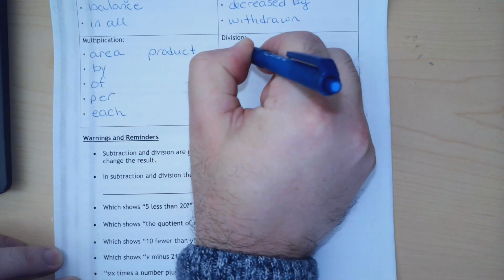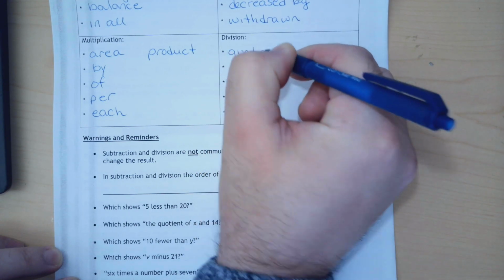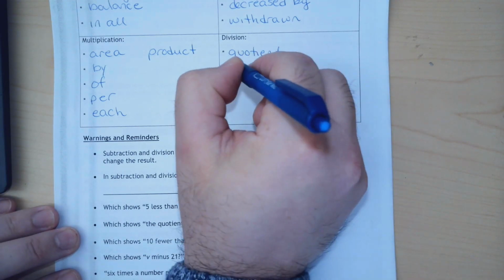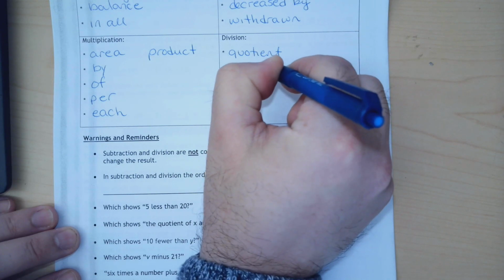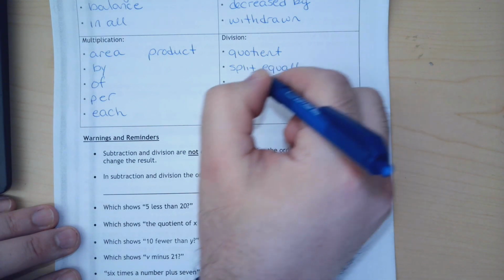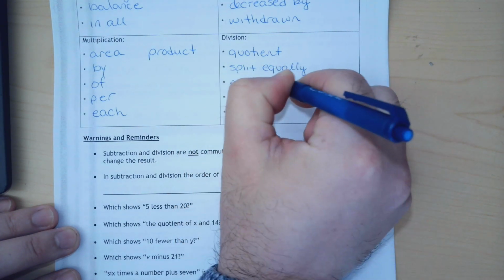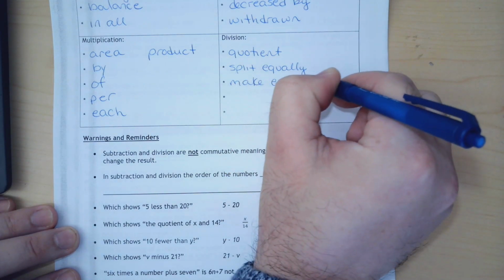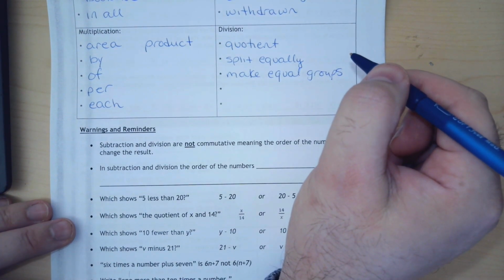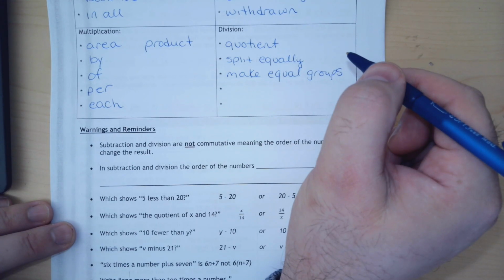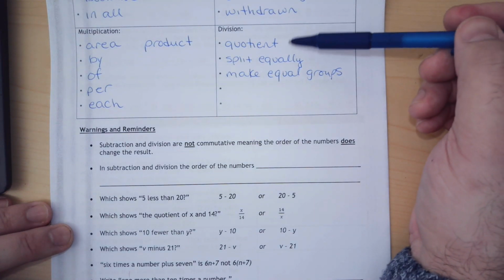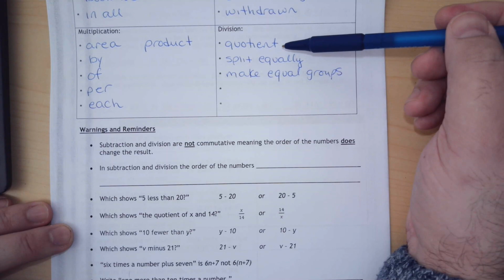So quotient. So for division, some of the words that you might have already had would be quotient.